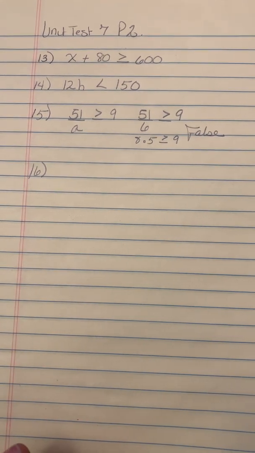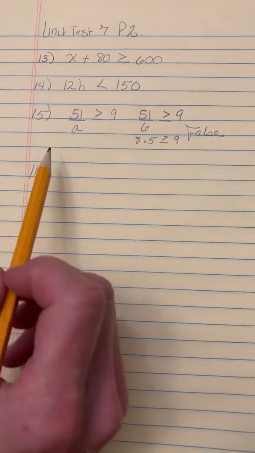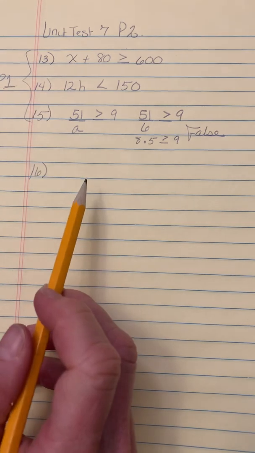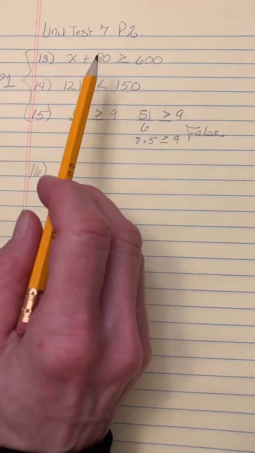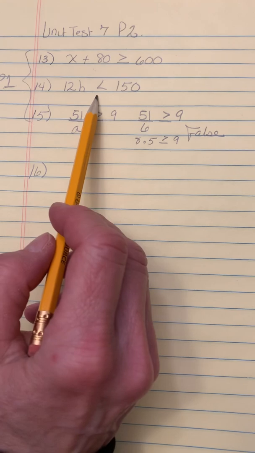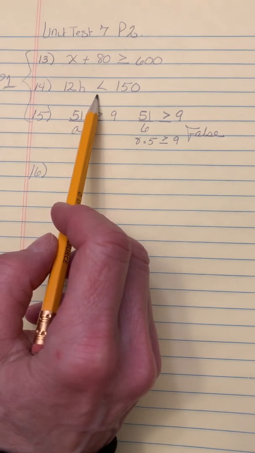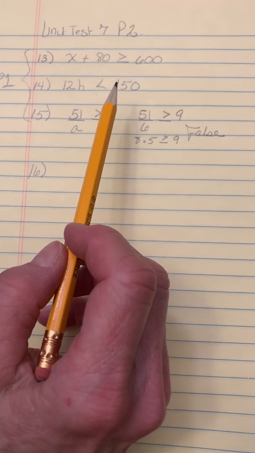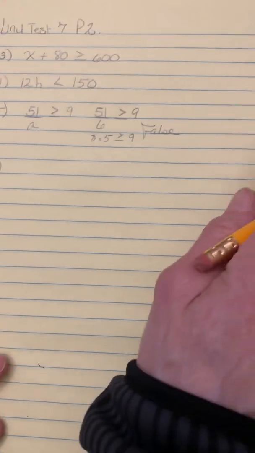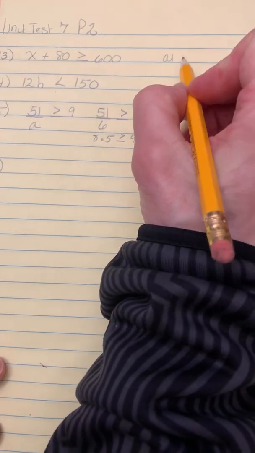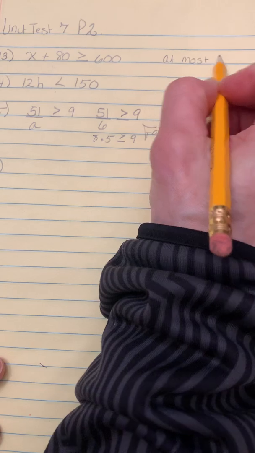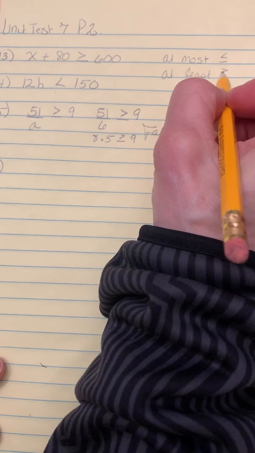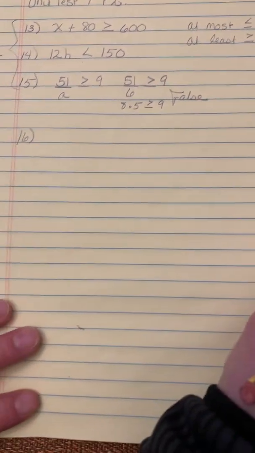Okay, I've started to step out the Unit 7 Part 2. You want to go to Part 1 to find these 3 problems where you have to translate into the proper inequalities, remembering the key words like at most, meaning at the very most I would want less than or equal to. So don't forget those words. At most means I want less than or equal to. At least means I want greater than or equal to. Okay, so remember those key things.